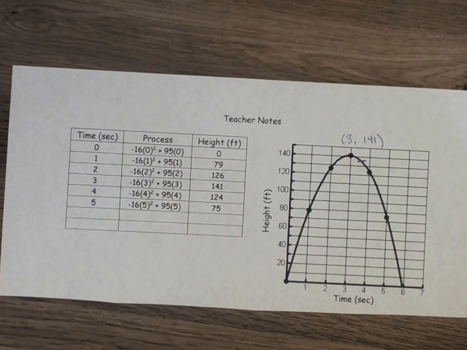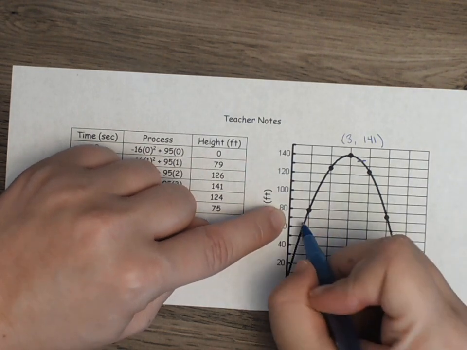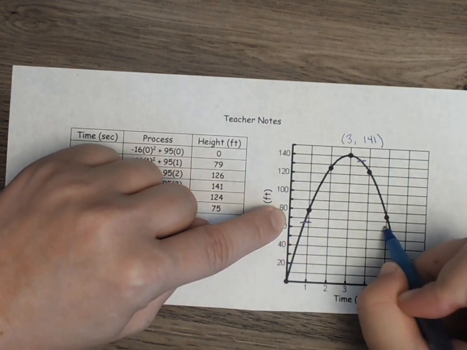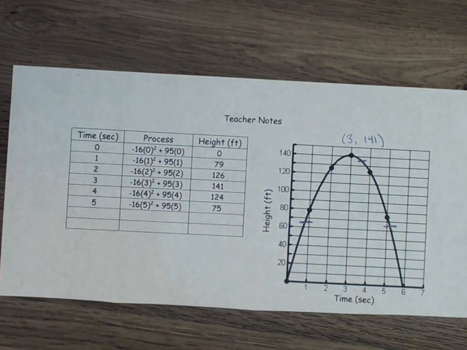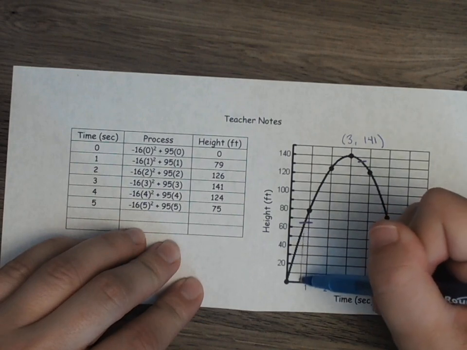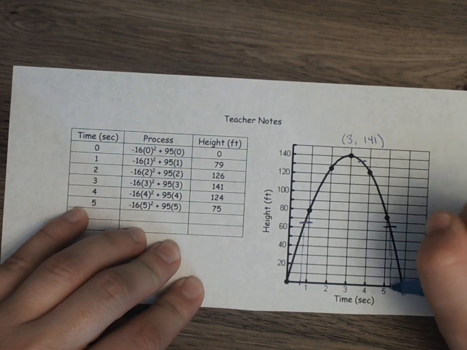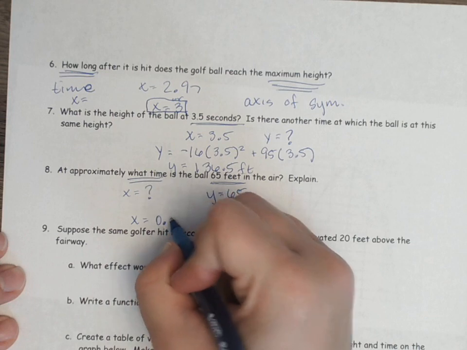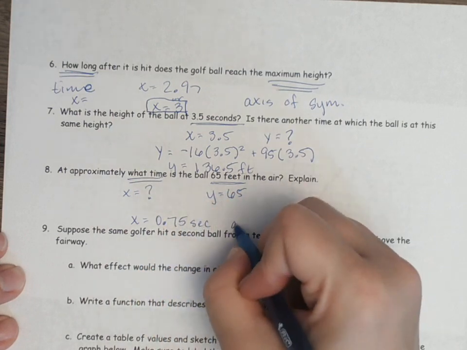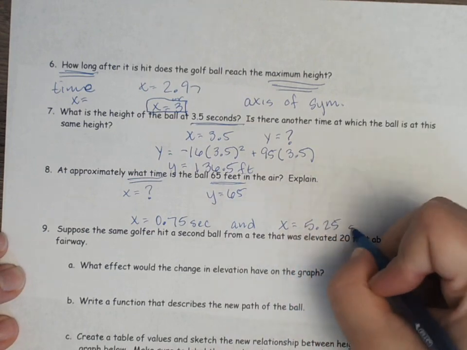If we look at our graph and go to 65 and see where it crosses both times, remember it's crossing both places, we can say that that is about maybe 0.75 and about 5.25 maybe. So we're going to say x equals 0.75 seconds and x equals 5.25 seconds.